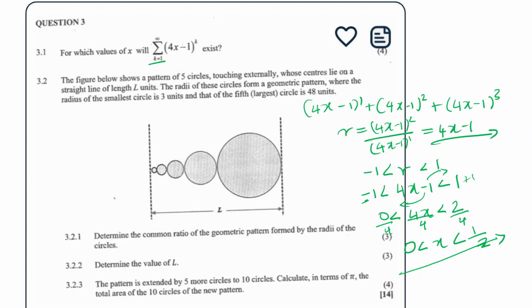So this is the value of x for which our sum will exist. Oh, here if we solve for x, we're gonna have x is equal to 1 over 4.